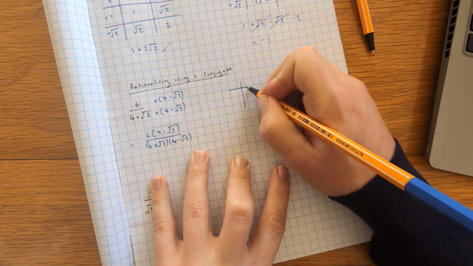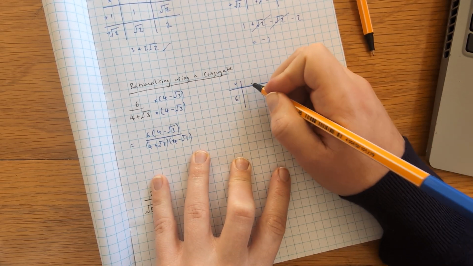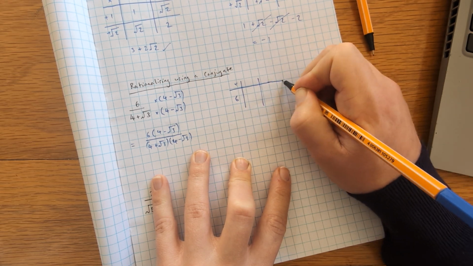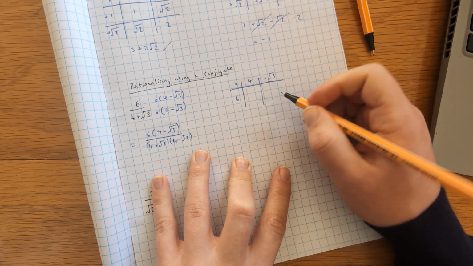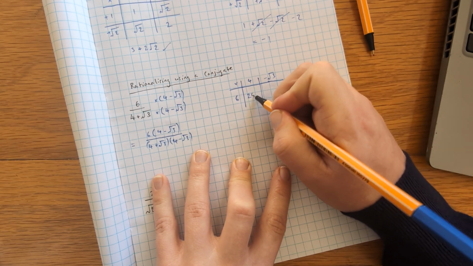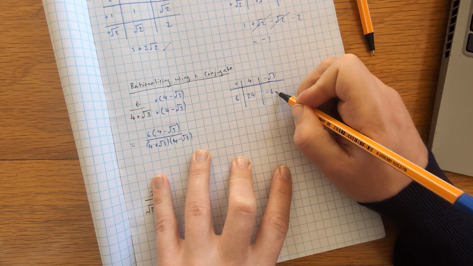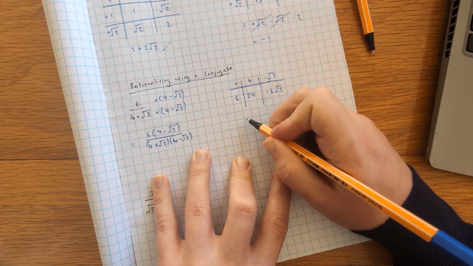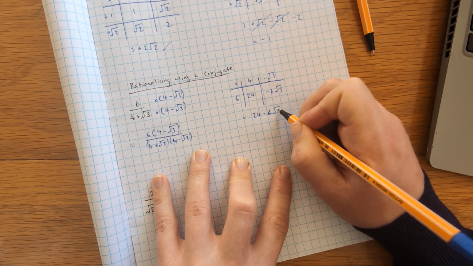So let's do expanding the bracket on the numerator first, which is a little bit easier. You've got 6 on the row, 4 and minus root 3. 6 times 4 is 24, and 6 multiplied by negative root 3 is negative 6 root 3. So our final answer for that one is 24 minus 6 root 3.